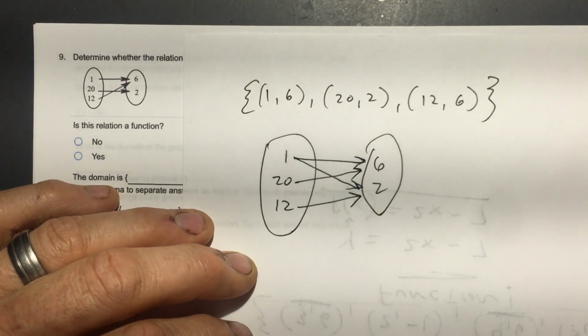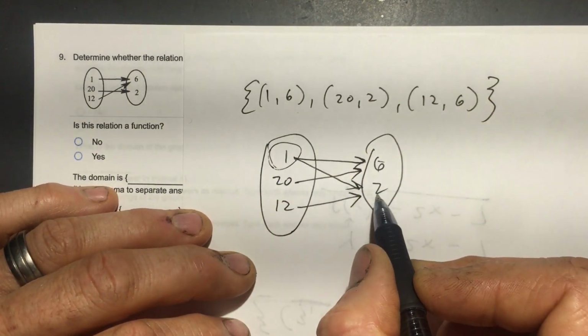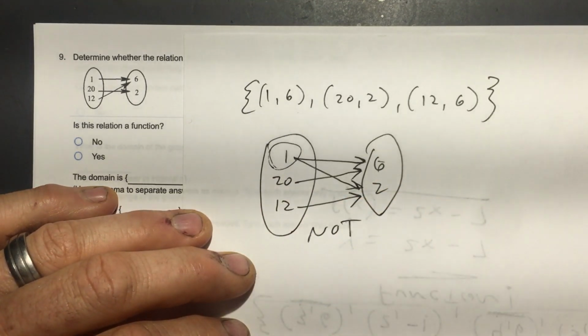Now, this would not be a function. Why? Because right here, 1 is paired up to 6 and to 2. This would not be a function if I had that.